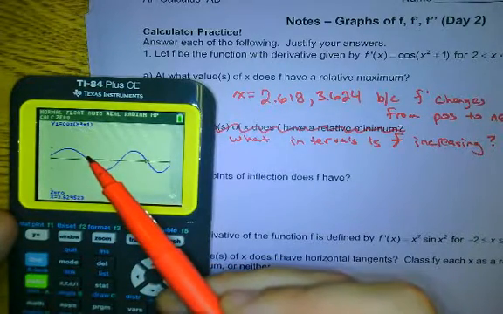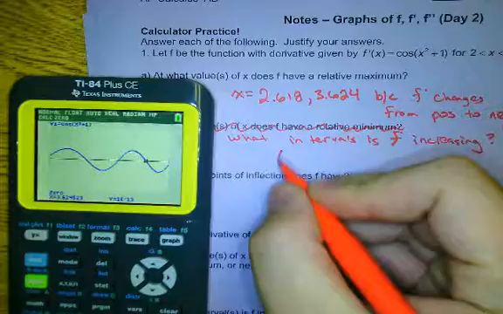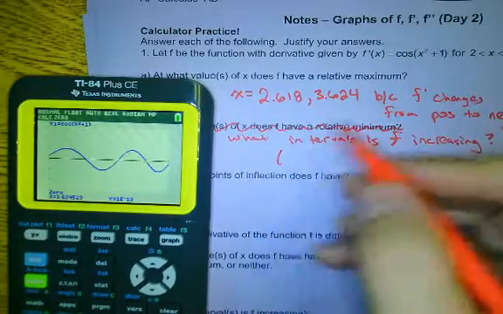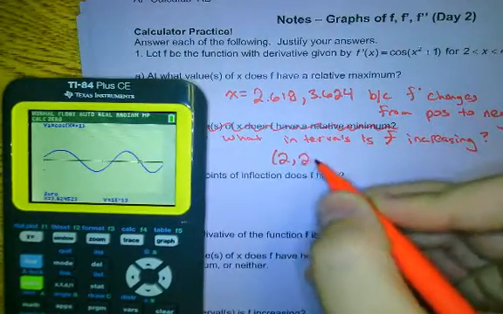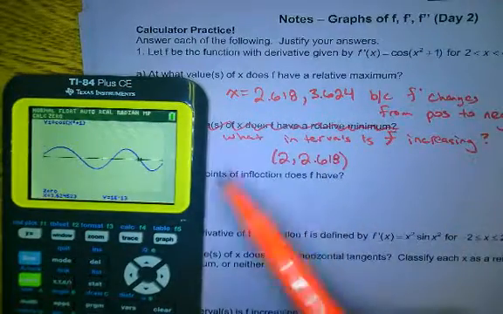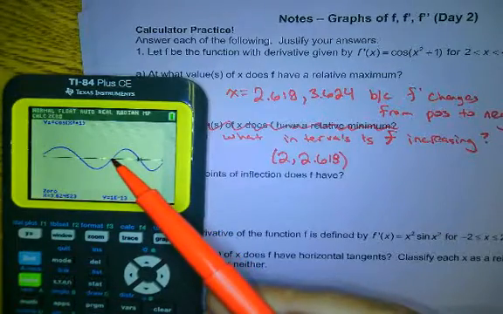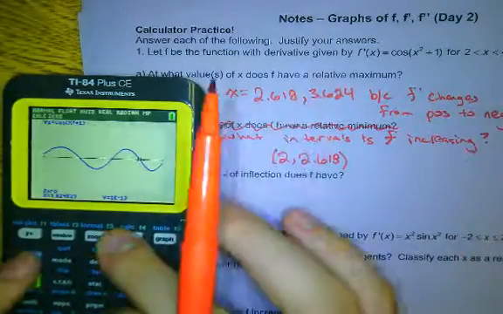Do we know this value? We actually do. What is that value that we already found? So it's going to be increasing from, what's the first number? 2 until 2.618. Is it increasing anywhere else? From this point right here. Do we know this point yet? Can we find it out?